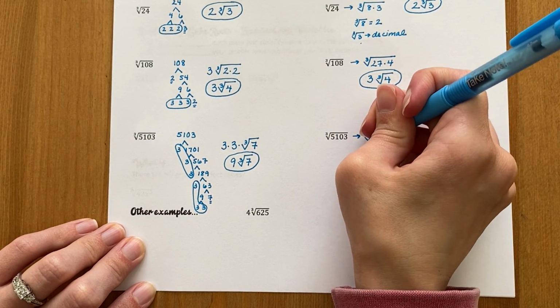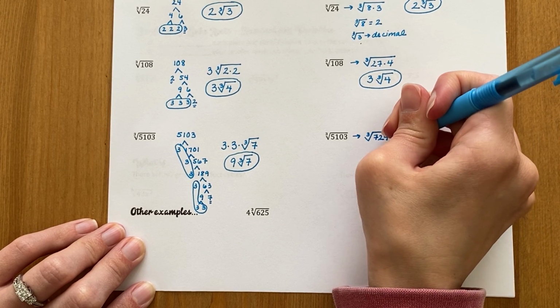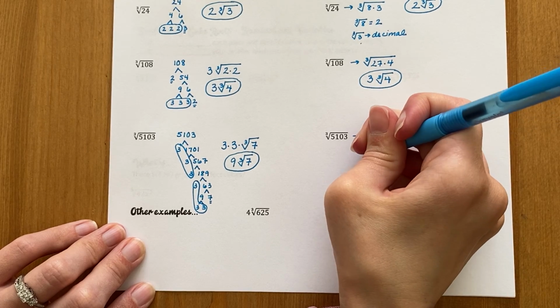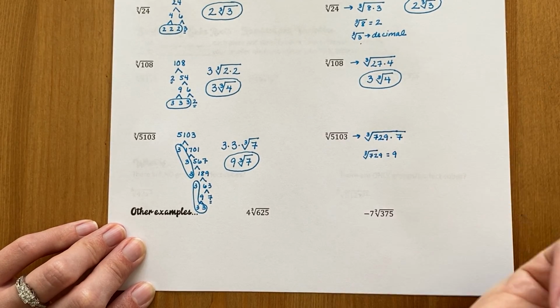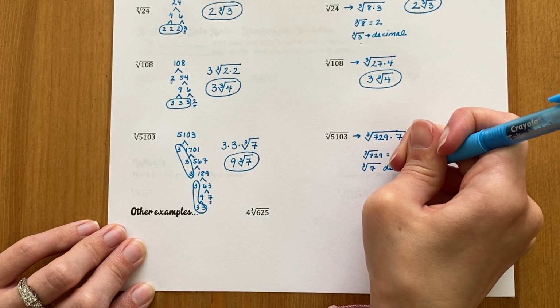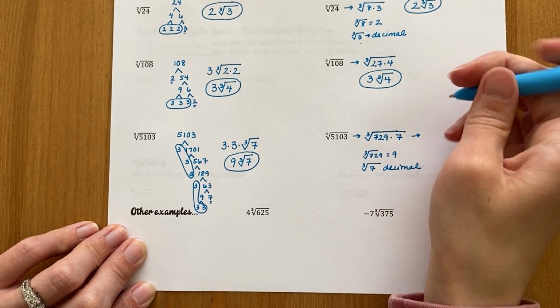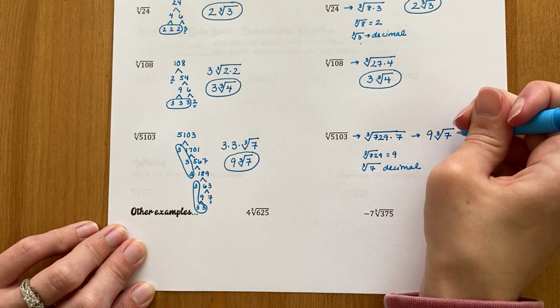It's actually going to be 729. So the cube root of 729 actually is 9. The cube root of 7 is a decimal. So whenever I go to build my final answer, the cube root of 729 is 9, and that goes on the outside, and that 7 is stuck on the inside.